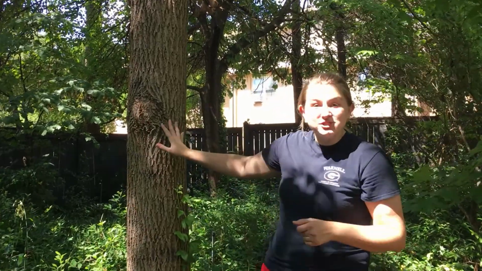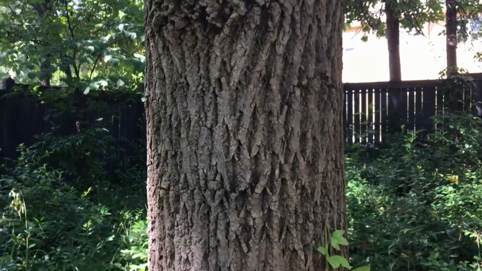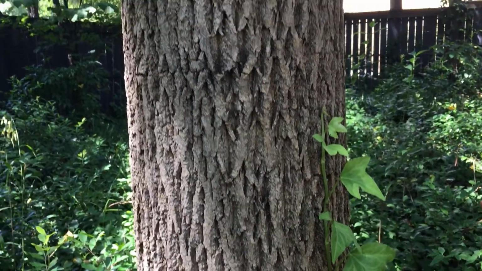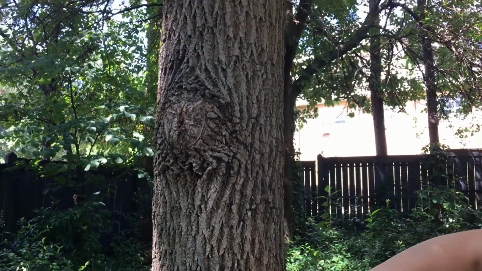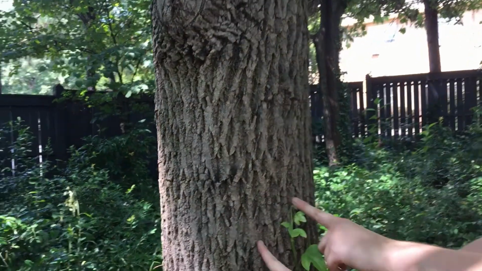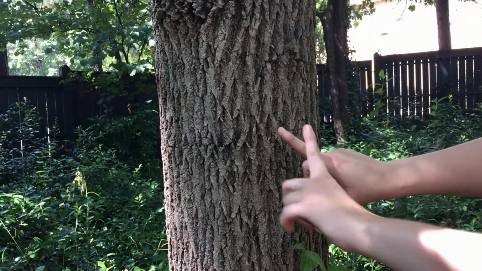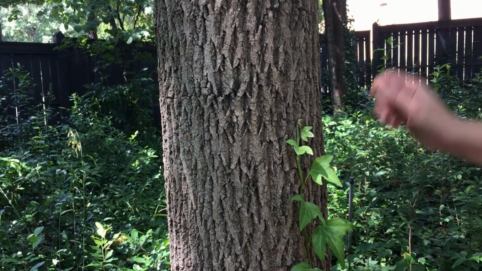This is white ash, Fraxinus americana, in the Oleaceae family. We're going to zoom in here to the bark first, and the bark on white ash is fairly light gray, and it develops sort of intermediate furrows and ridges, and they tend to interlace. So the ridges tend to cross over each other and have almost a braided appearance.